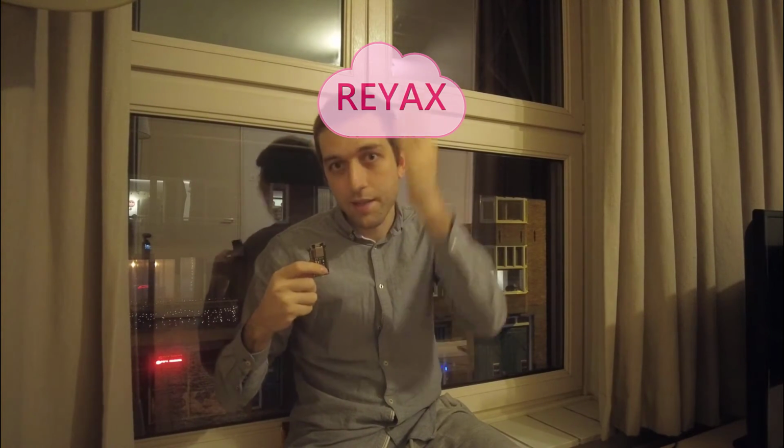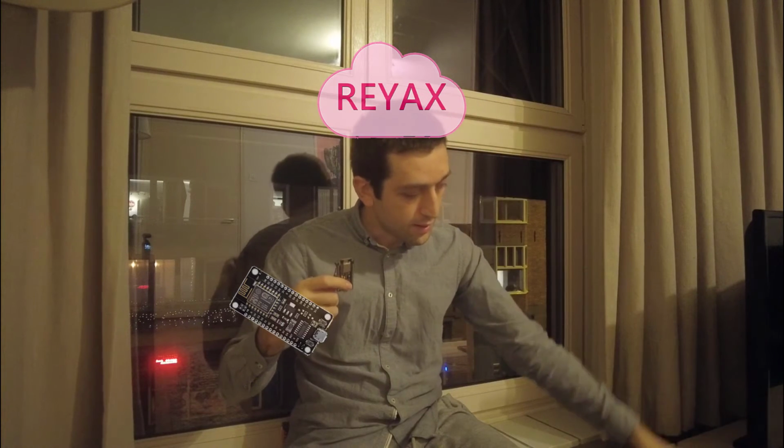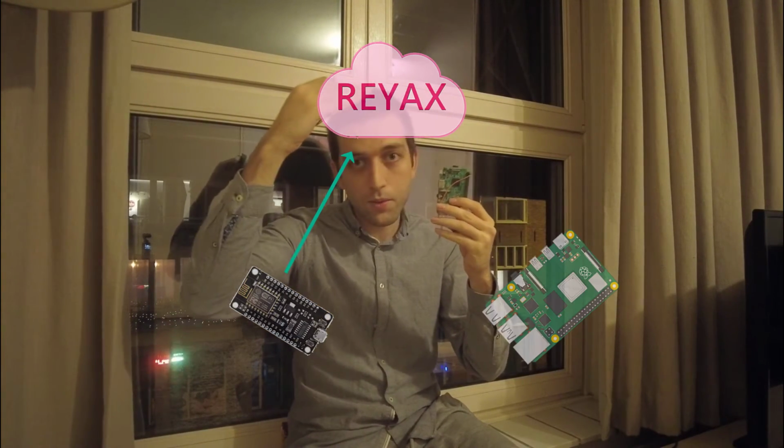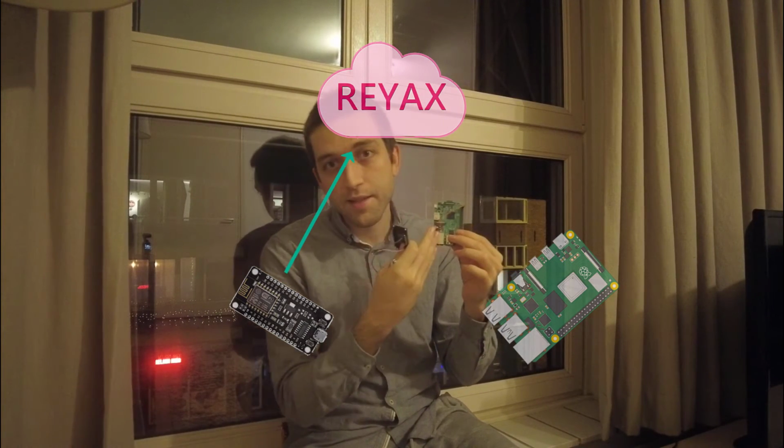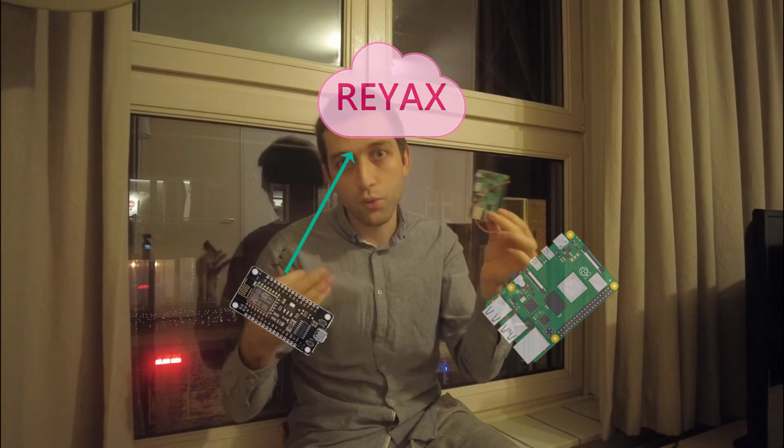Okay, there will be a cloud application, and there is an ESP8266 which publishes data to the cloud, and there is a Raspberry Pi. We will subscribe to the topic on the cloud, so we will represent the data visually with QML and also with Qt.